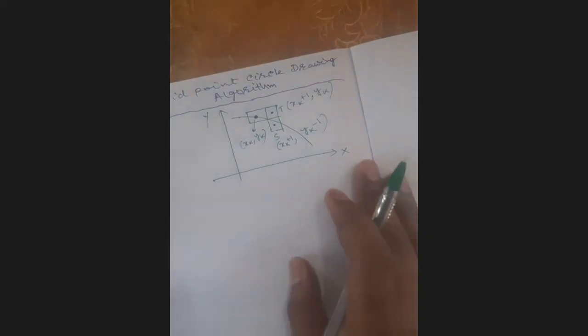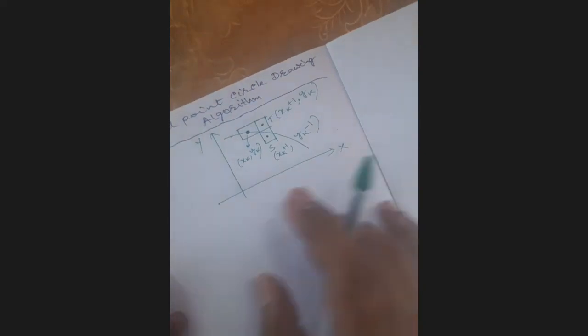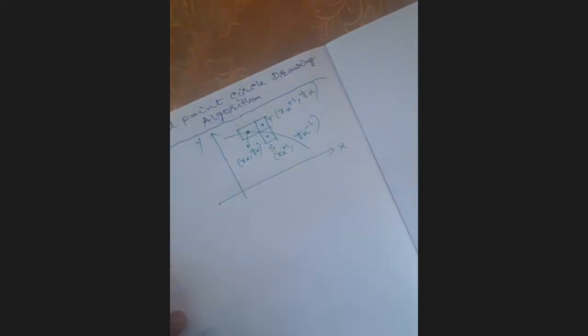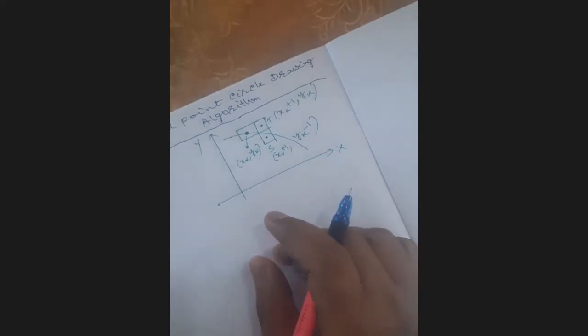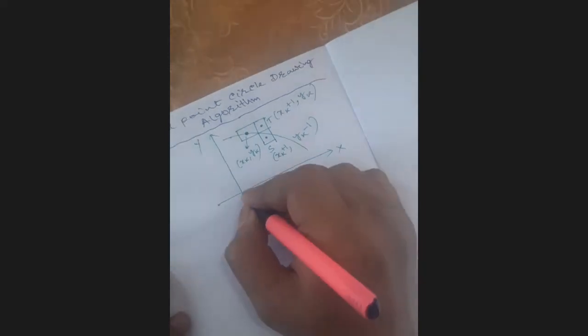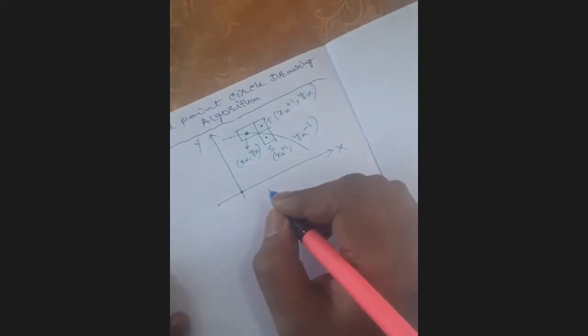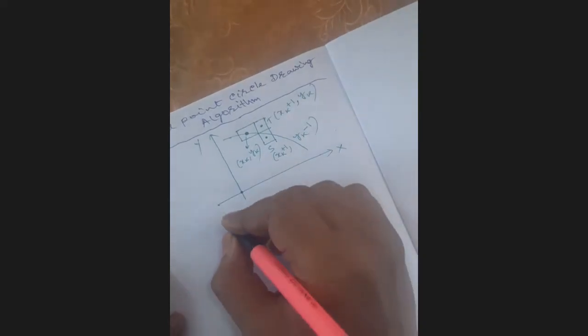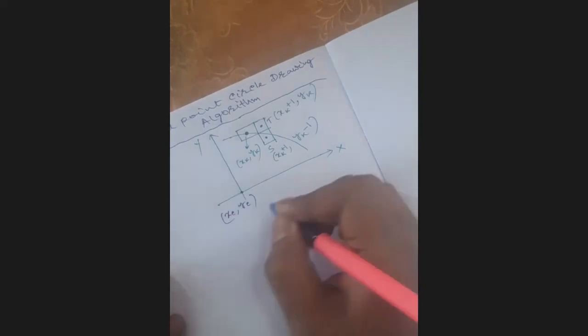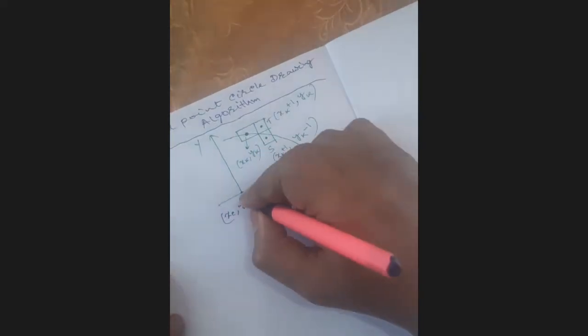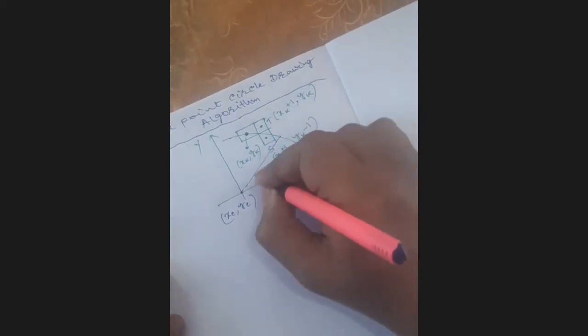Now here in the midpoint circle drawing algorithm, the working principle is different from Bresenham's circle drawing. Here it works on the basis of the equation of the circle. Let's say the circle is centered at xc, yc position, and this is the arc of the circle, with radius r.